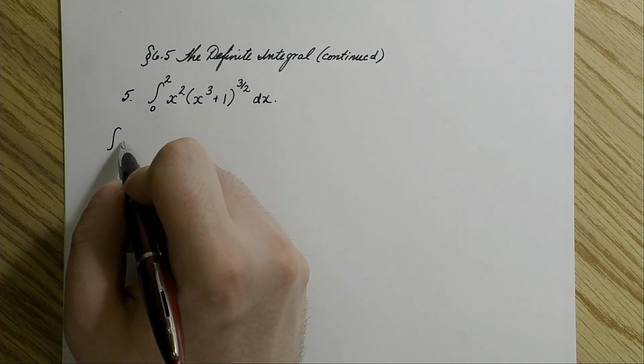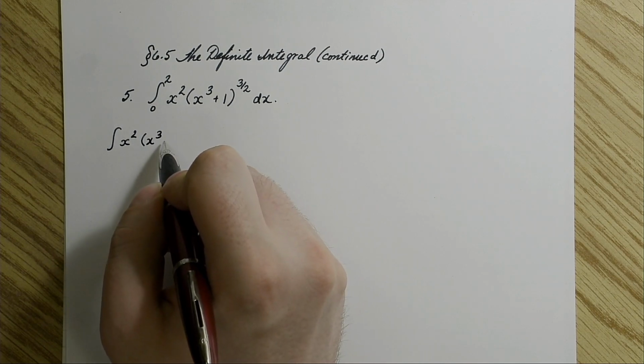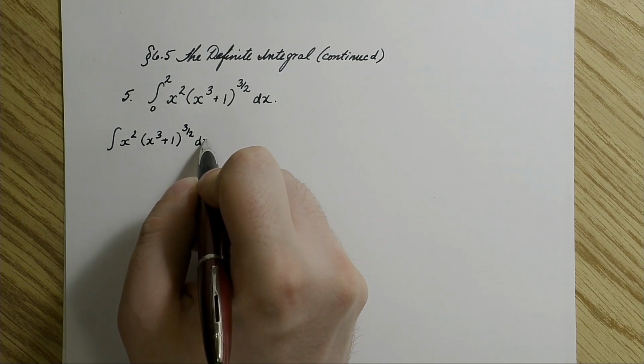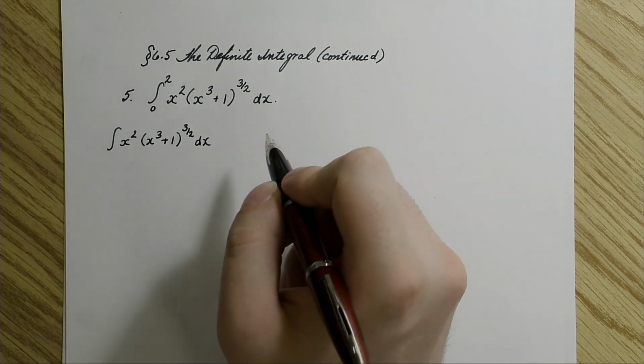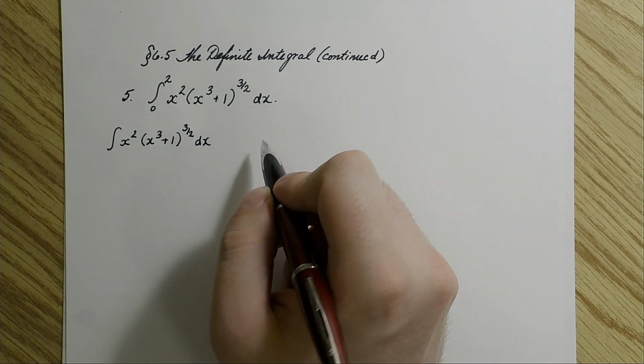Integrating that first, I have x squared times (x cubed plus 1) to the 3 halves dx. And this is an integration problem where we'll have to use substitution.